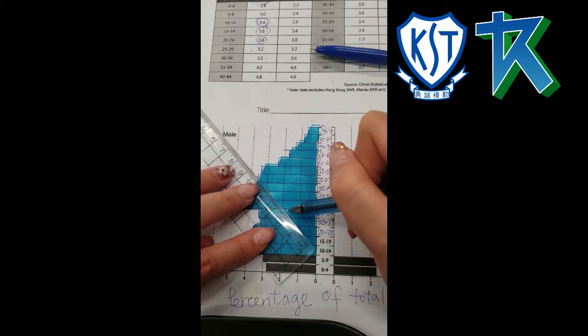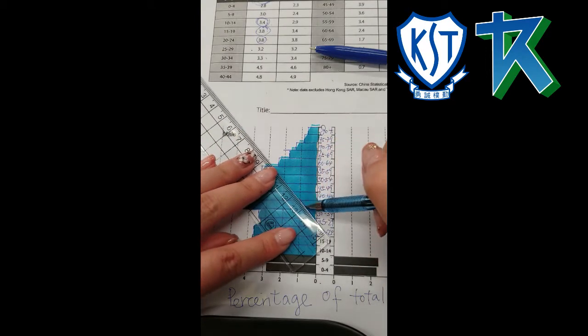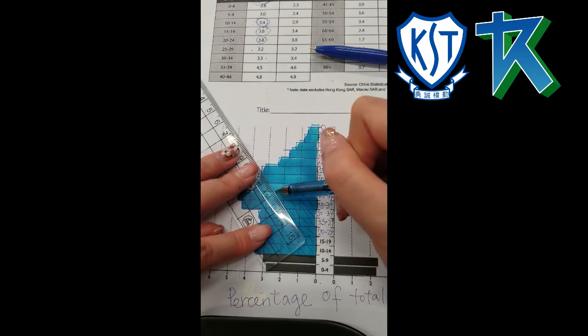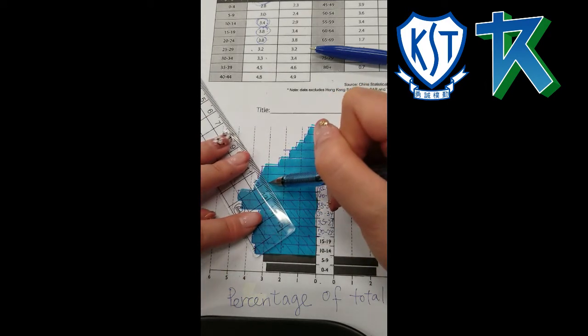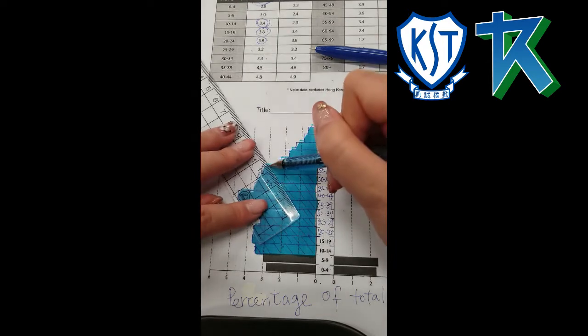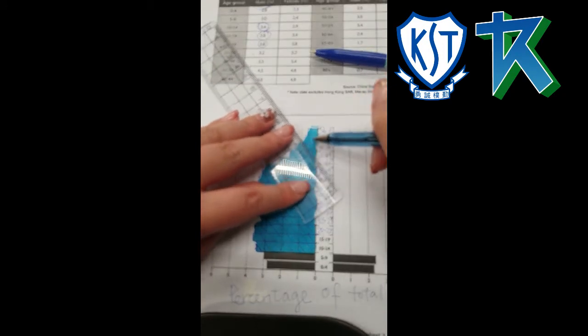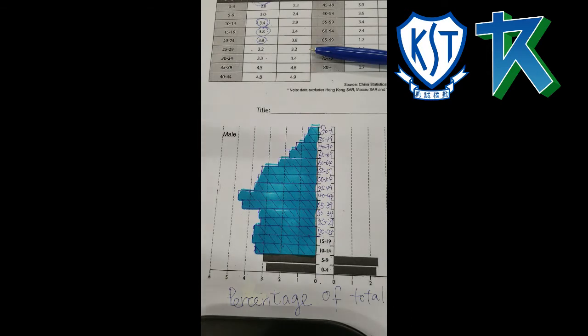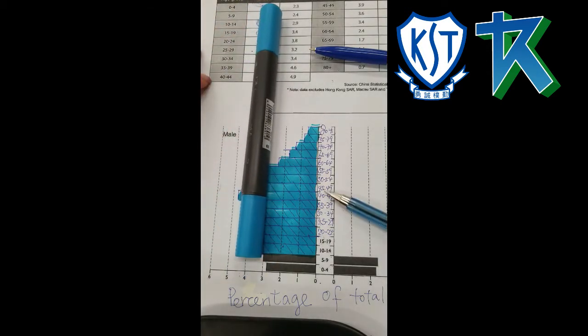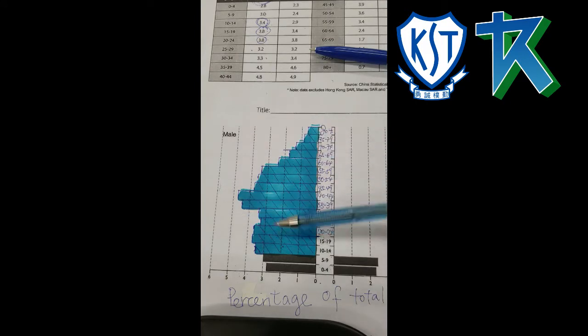So make sure you use the same pattern for every bar. Either you can use a highlight pen, which is more convenient, or if you do not have a highlight pen, you can use a scribble pen to draw some lines here. Make sure they're in the same pattern.